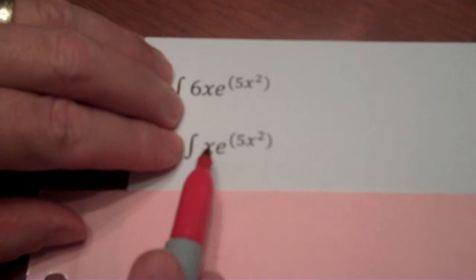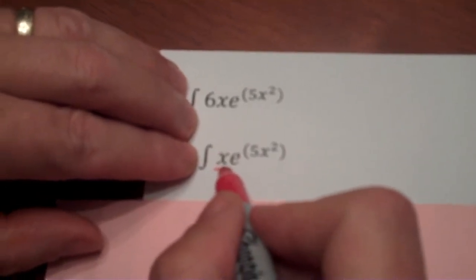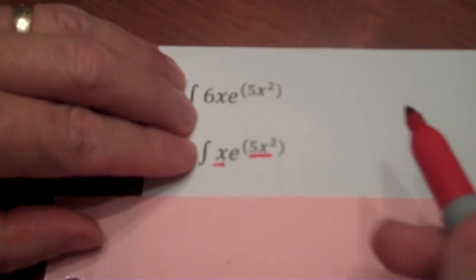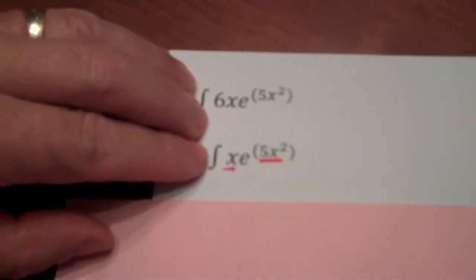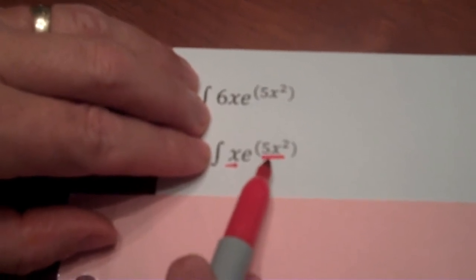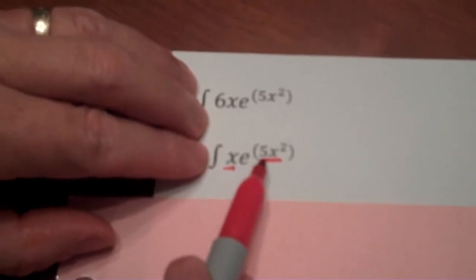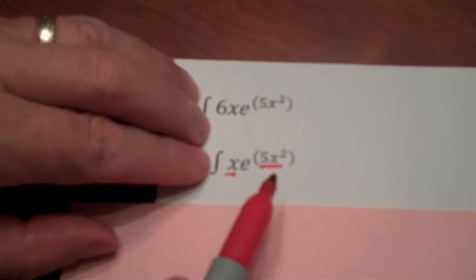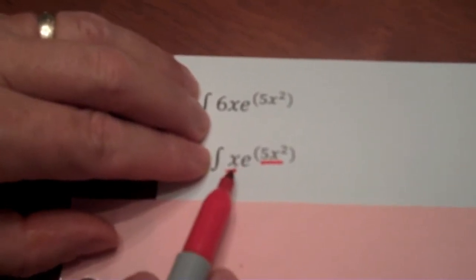To do that, I want you to first notice again that what is in front is essentially the derivative of what's inside. Now I know there's a coefficient problem, but what I'm really saying is the derivative of this is 10x. I've got the x. I'll take care of the 10 later. At least I need you to see that the x matches up.